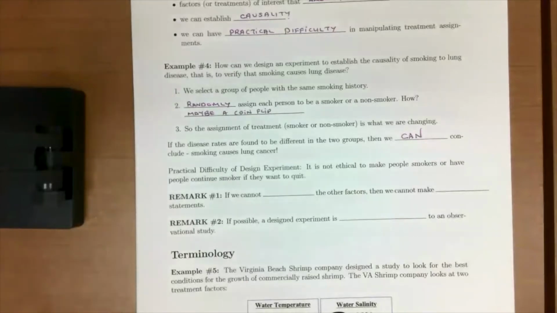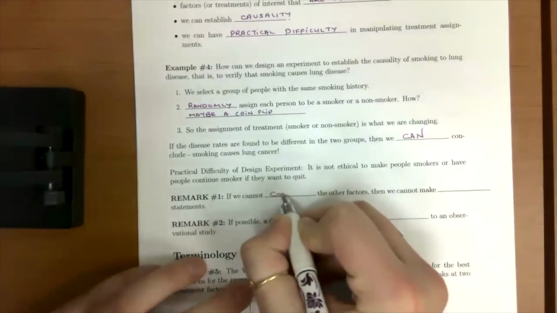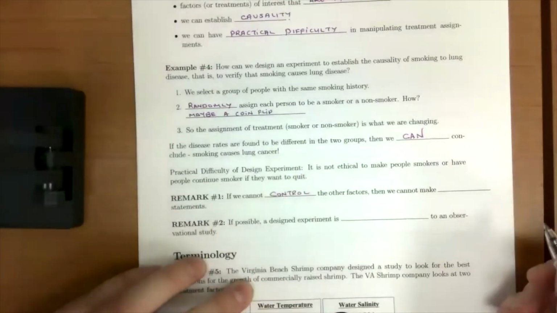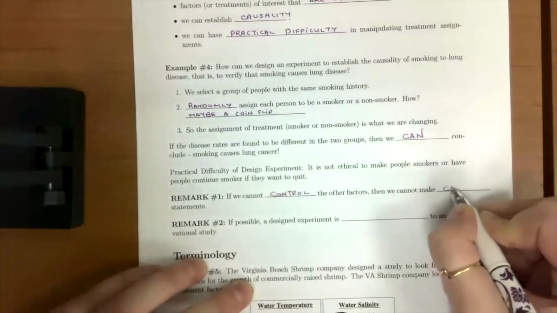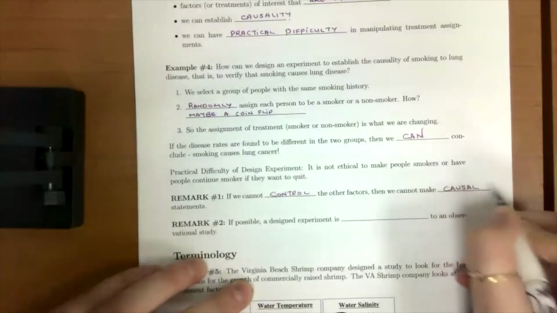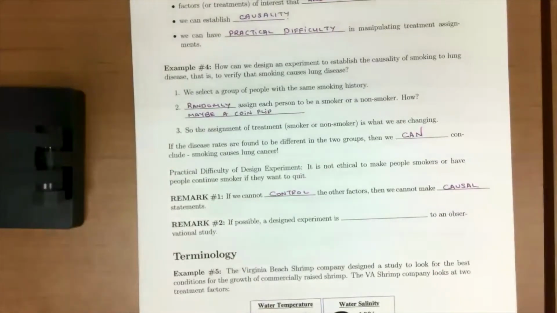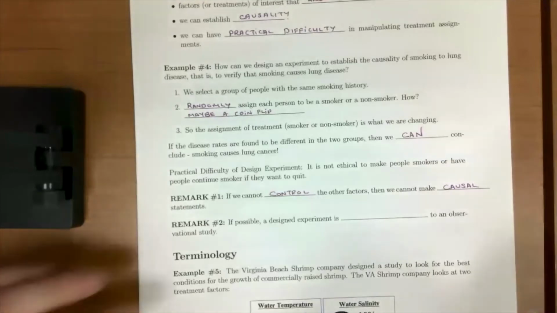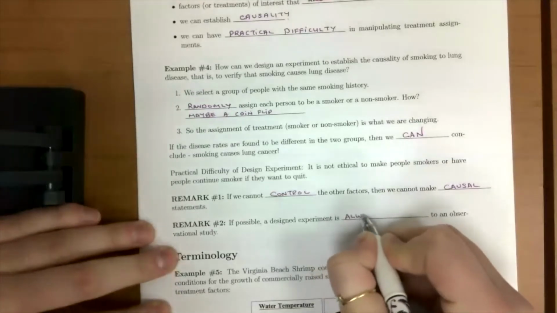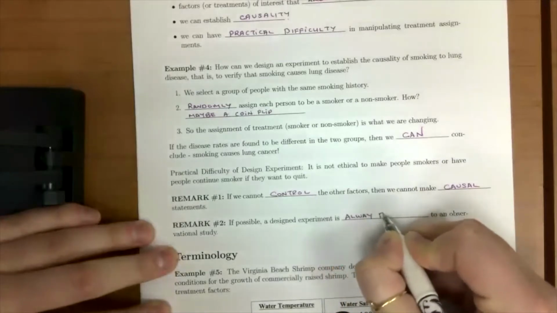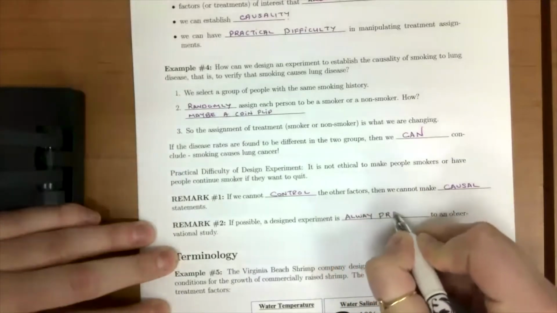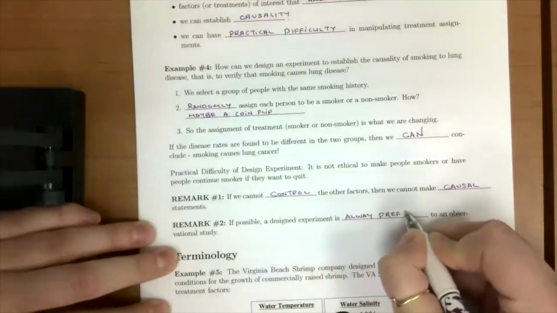There are, in some medicine studies, case-controlled studies, but the main point I'm trying to get at is that if we can't control the other factors, we can't make causal statements. If it's possible, it's always better to do a designed experiment compared to an observational study, because we can start making these causal statements.